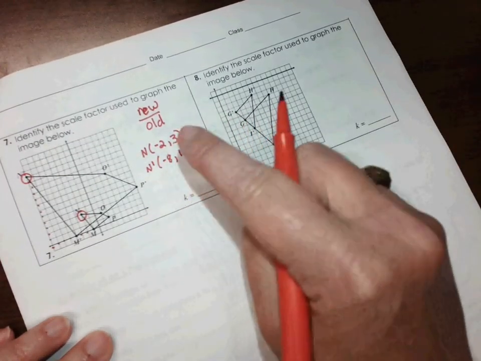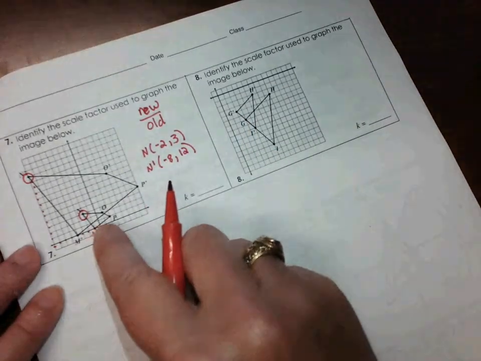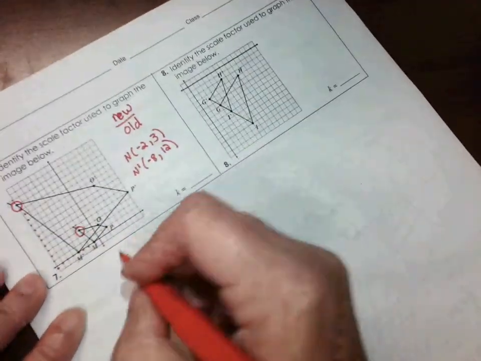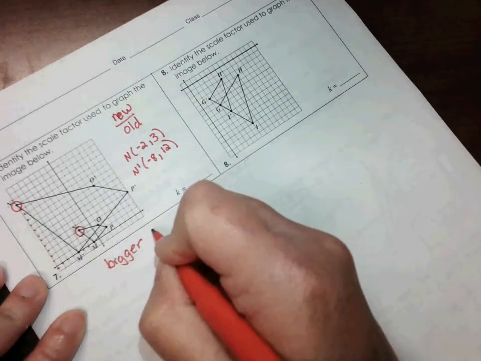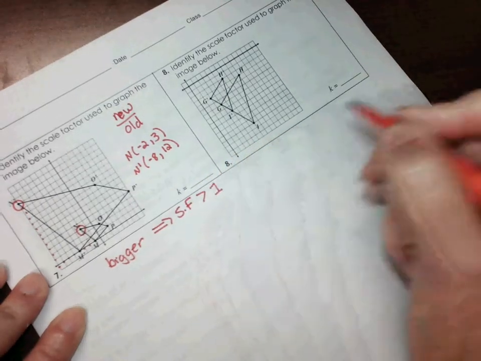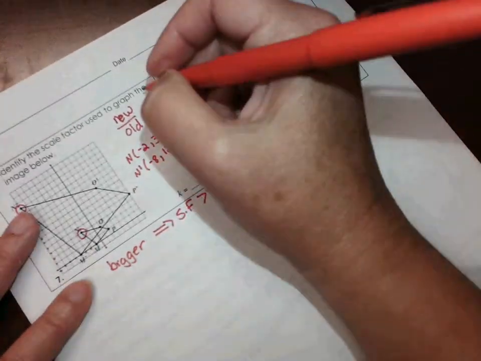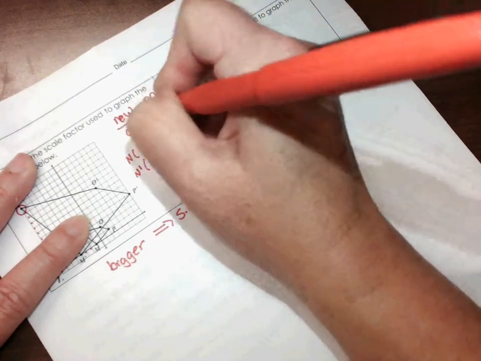new over the old. Notice that we're going from this smaller figure to the prime figure. It got bigger. So that means the scale factor has to be greater than 1. The primed figure is the new. I'm going to put primed over original.